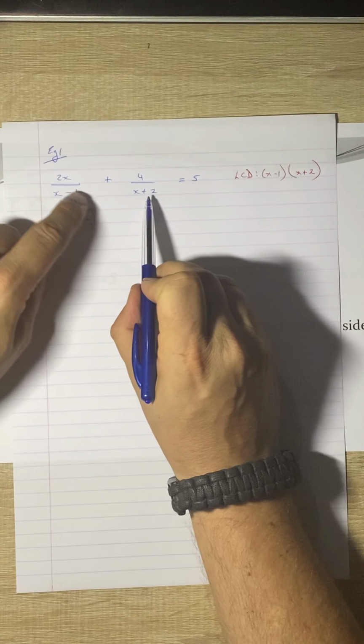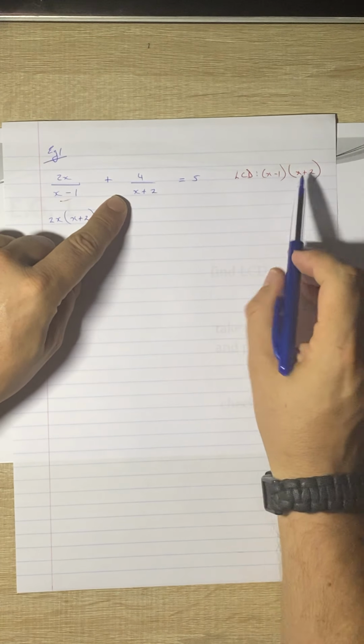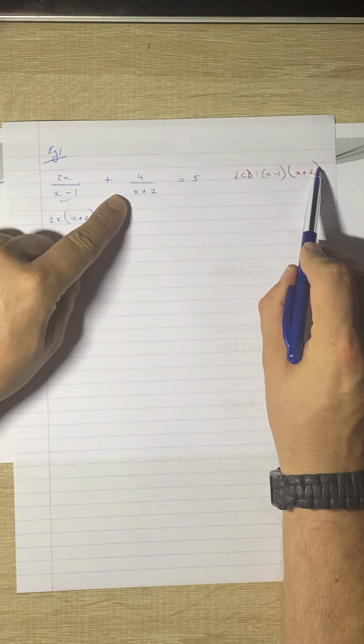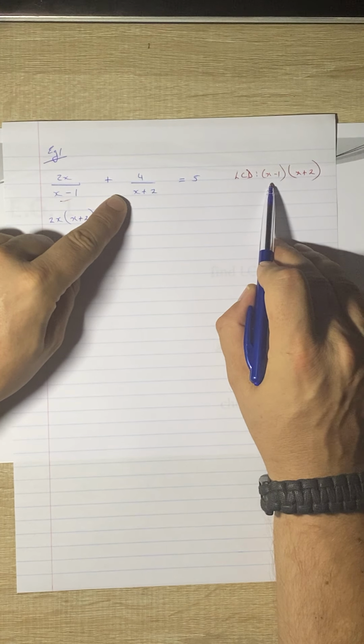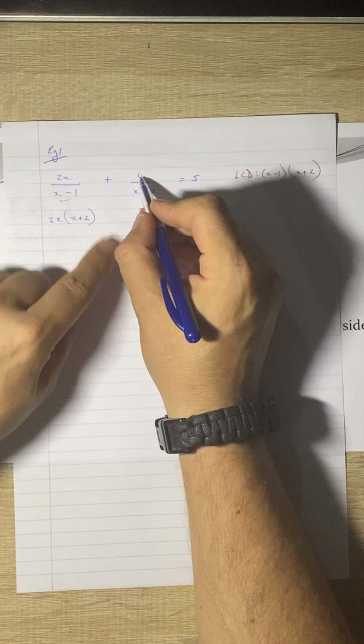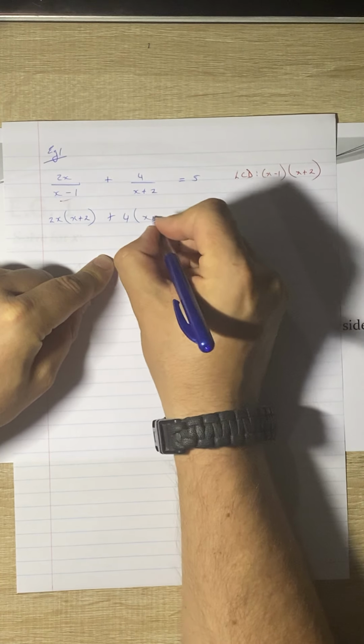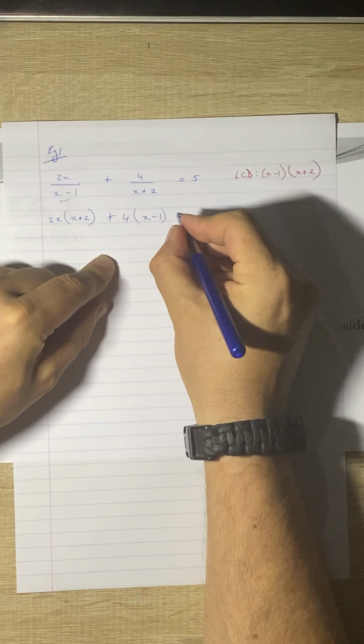Over here, if I multiply this term by this, the x plus 2 will cancel with the x plus 2, and we're left with x minus 1. So we're left with 4 times x minus 1. Okay, equals.